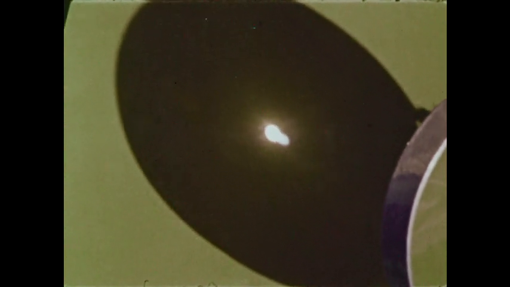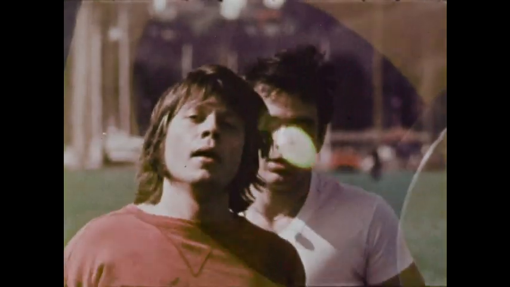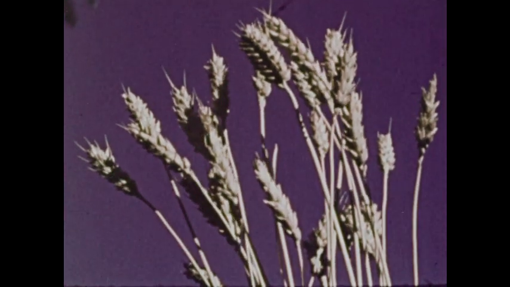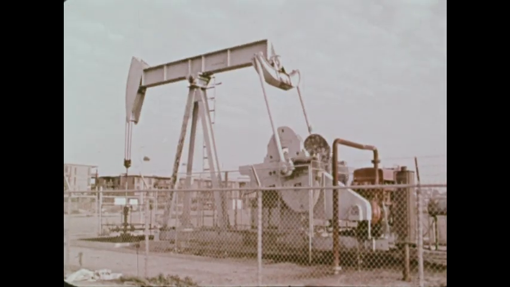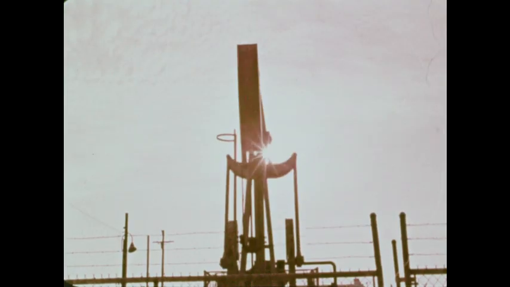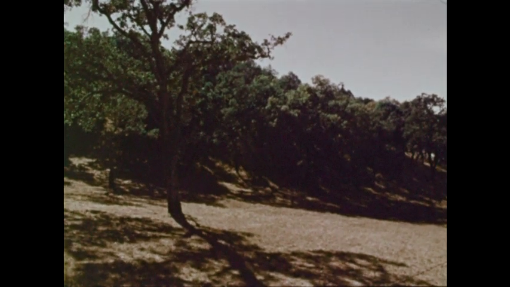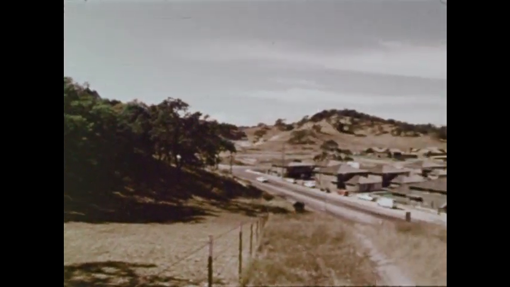The sun is the primary source of all the Earth's energy. The oxygen we consume, the food we eat, the fuel we burn has all been produced by the sun's energy. This production takes place at the surface of the Earth, a surface we are rapidly changing.